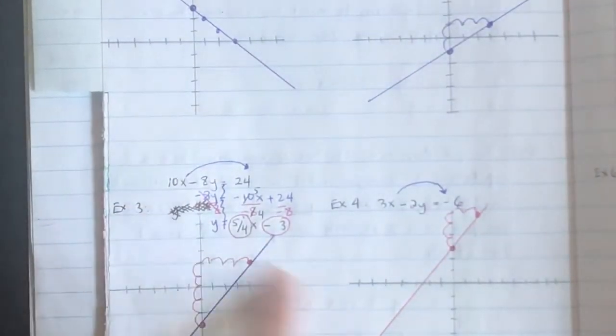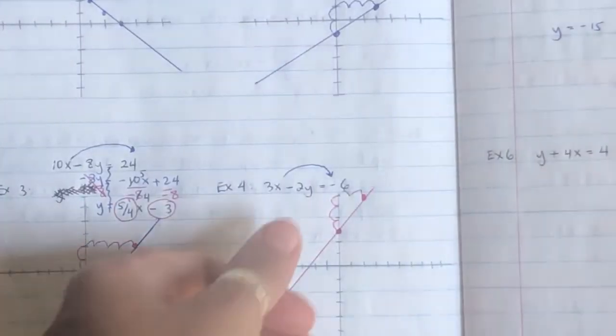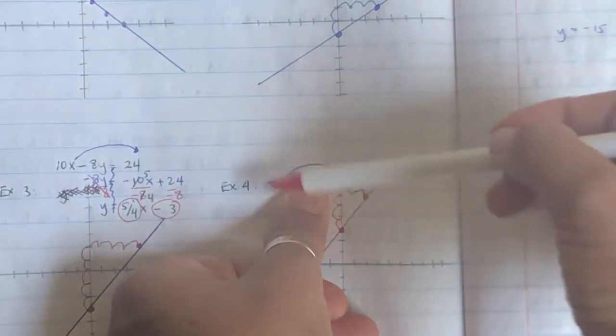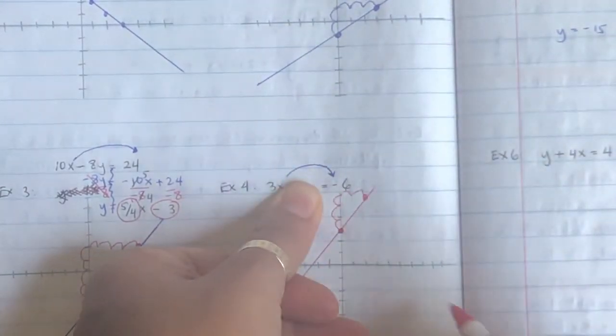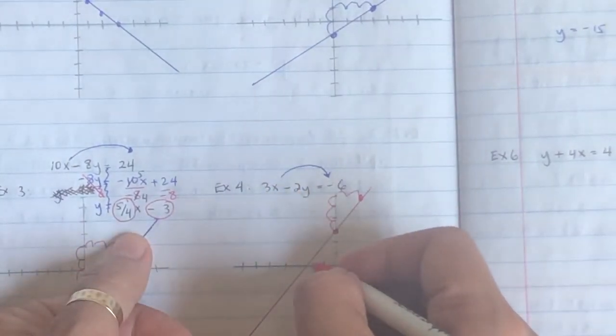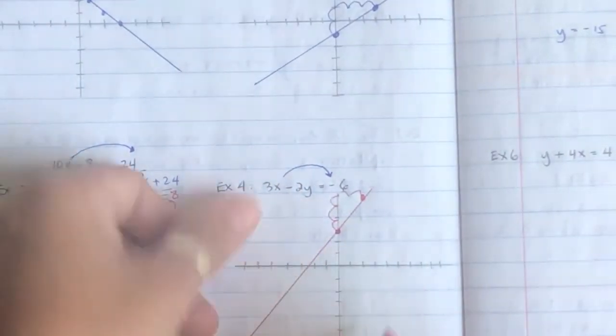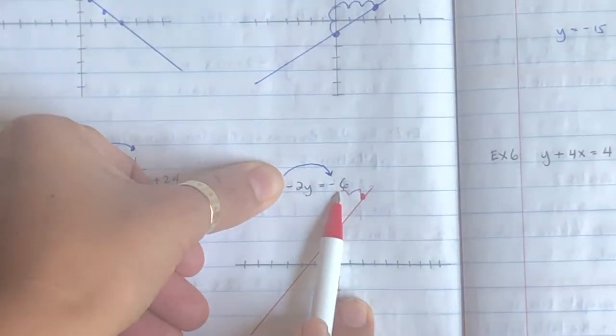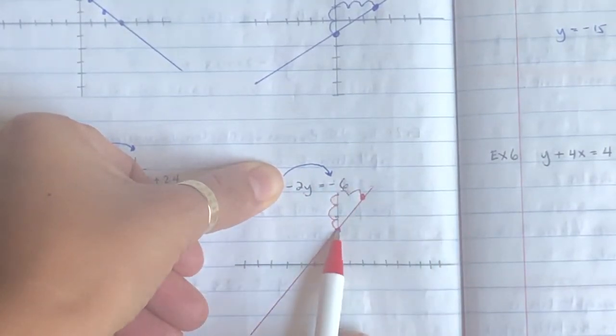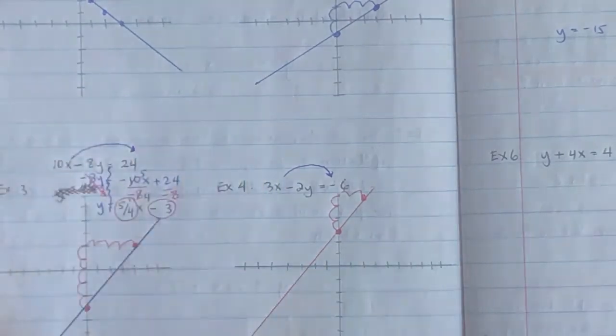Okay. So instead of doing all of this, we could have done it with just blocking it. So if I block that, you see 3x equals negative 6. Divide both sides by 3, x is negative 2. So I'd go to negative 2 and I'd put a point there. Okay, then I'd go to negative 2y is negative 6. Divide by negative 2, that would give me positive 3. So I'd go to y equals 3, put a point there and join those 2 points. It's a little bit faster.